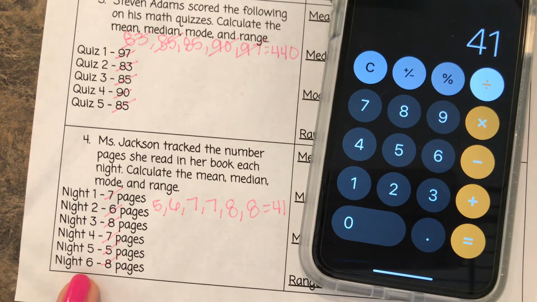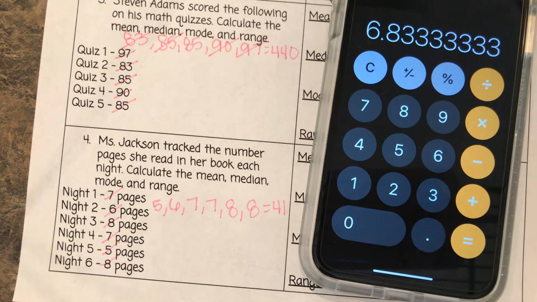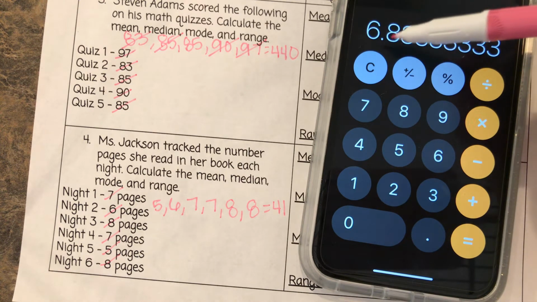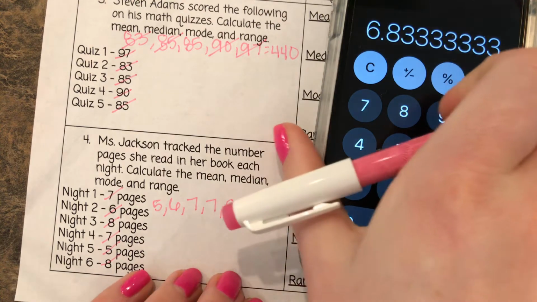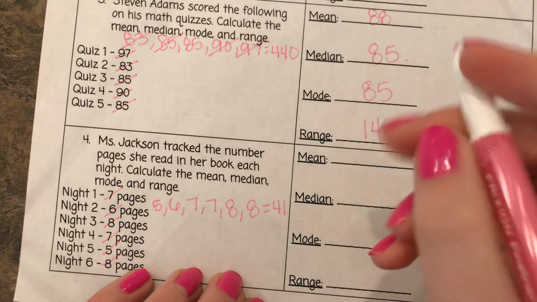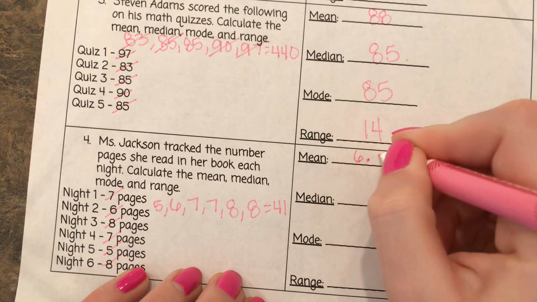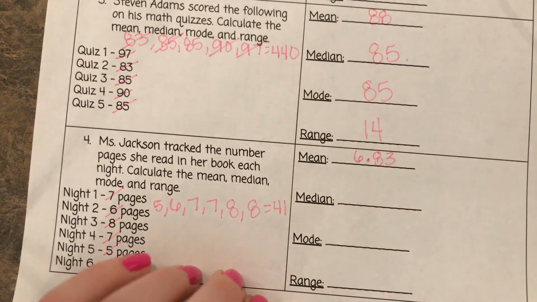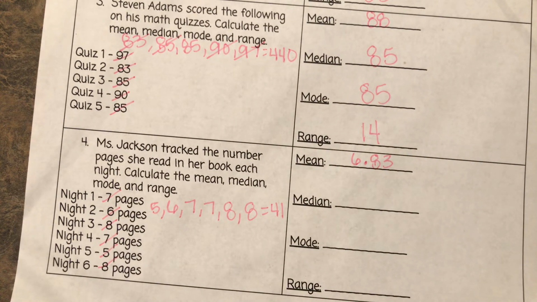And I can see right here, I read for 6 nights. Okay, so we get a decimal, and that's okay. That doesn't mean we got our answer wrong. So we're just going to write 6.8. And we'll go ahead and put the 3, 6.83. So I didn't quite read 7 pages, almost.